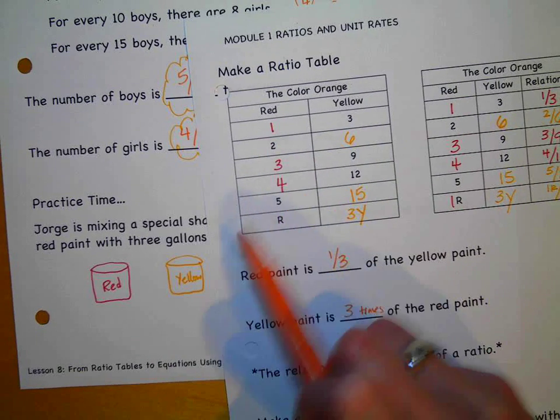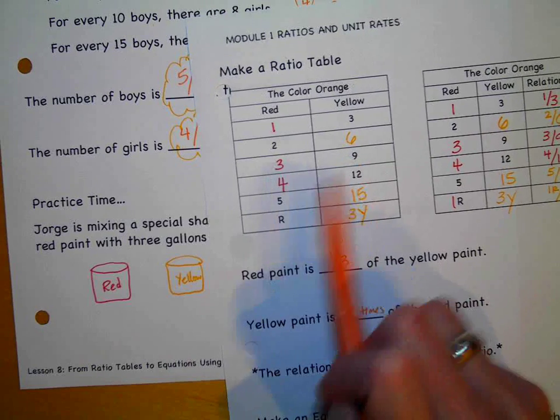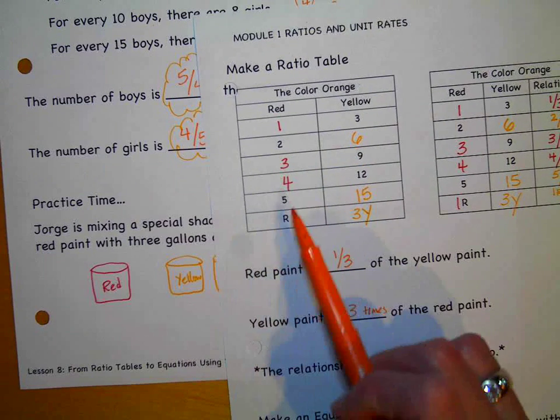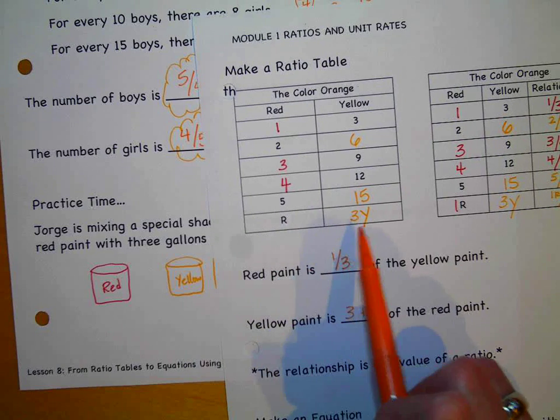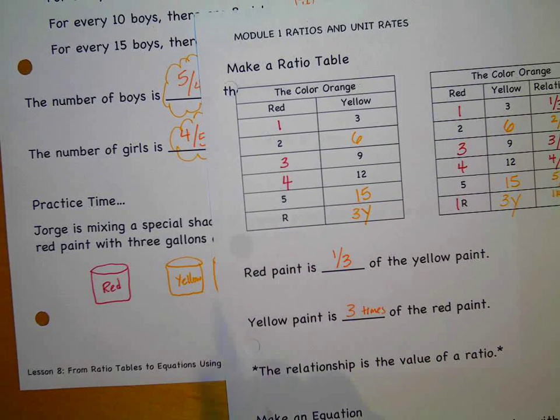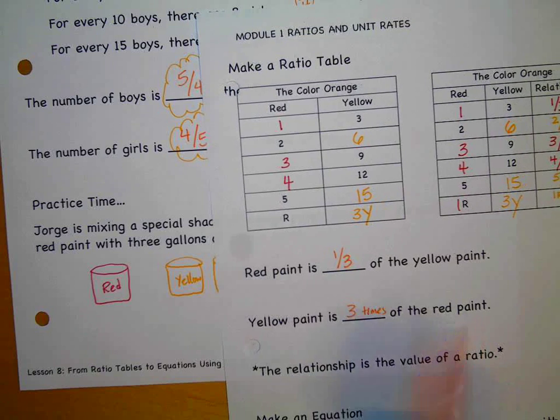If you take 3 times 1, you get 3. If you take 2 times 3, you get 6. If you take 3 times 3, you get 9. If you take 4 times 3, you get 12. If you take 5 times 3, you get 15. If you take R times 3, you get 3Y. Okay, so the yellow paint is 3 times that of the red. The red paint is 1/3 of the yellow paint.